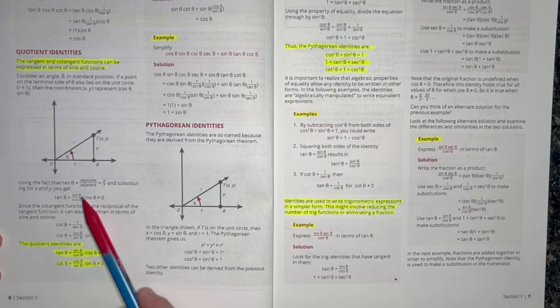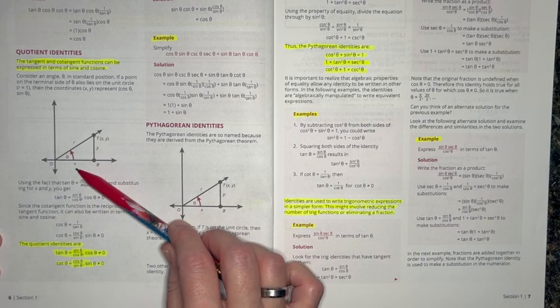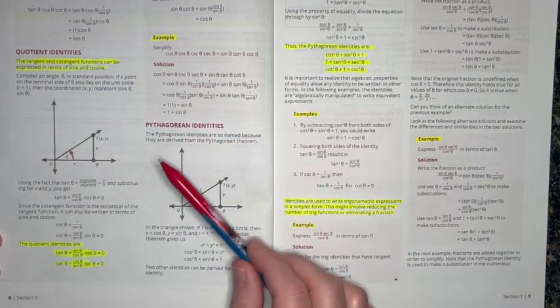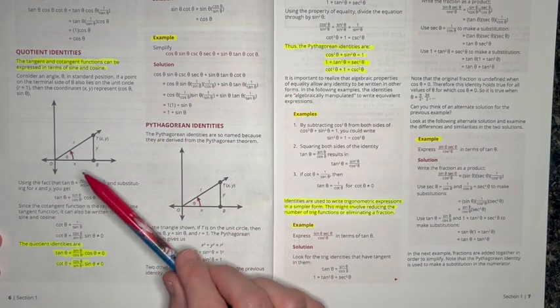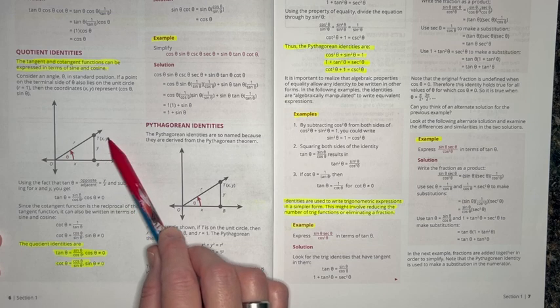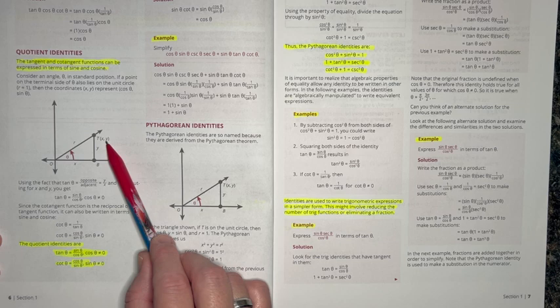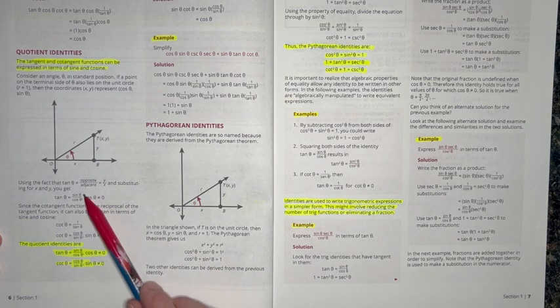So tangent is the sine over the cosine, because y is our sine and x is our cosine. Remember our unit circle, okay? The first number in the coordinate pair was the cosine, and the second was the sine. So tangent is sine over cosine.